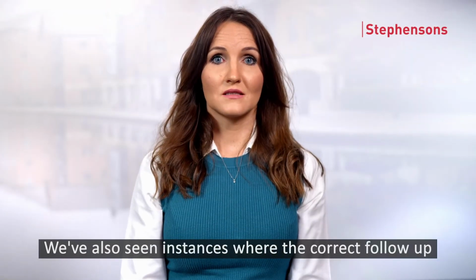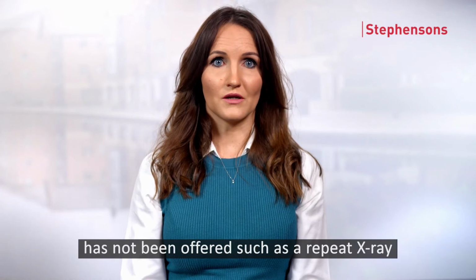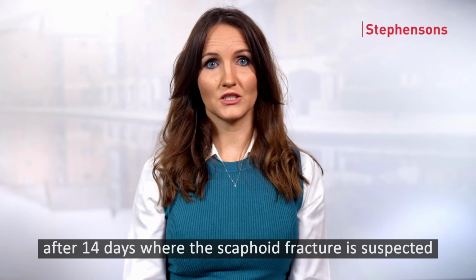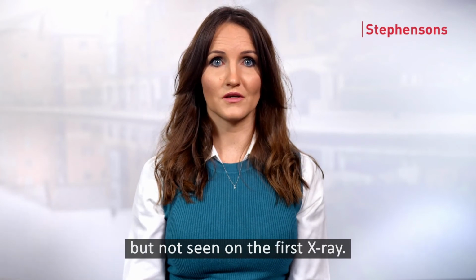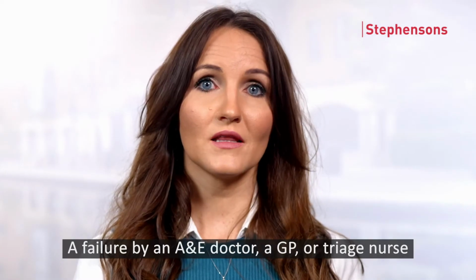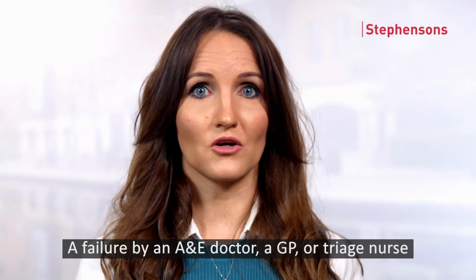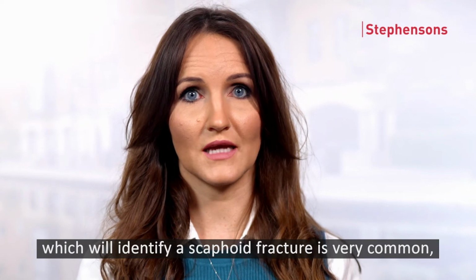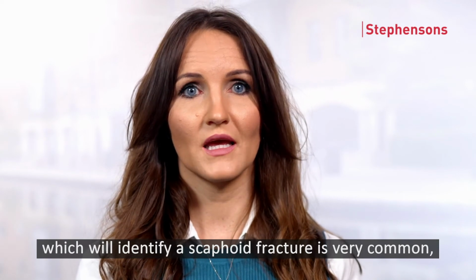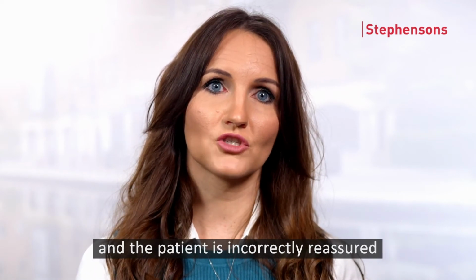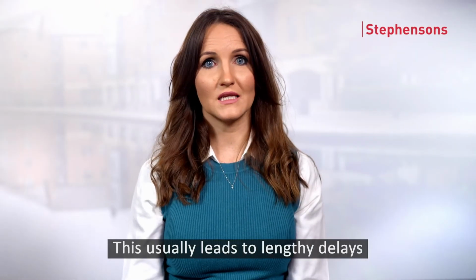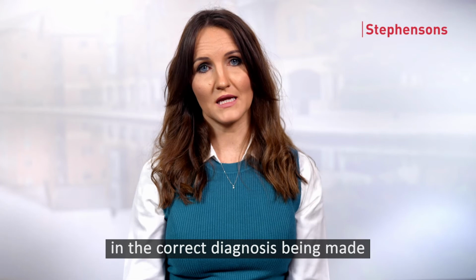We've also seen instances where the correct follow-up has not been offered, such as a repeat X-ray after 14 days where the scaphoid fracture is suspected but not seen on the first X-ray. A failure by an A&E doctor, GP or triage nurse to request a specific type of X-ray which will identify a scaphoid fracture is very common, and the patient is incorrectly reassured that they have not suffered a fracture. This usually leads to lengthy delays in the correct diagnosis being made and leads to a worse outcome.